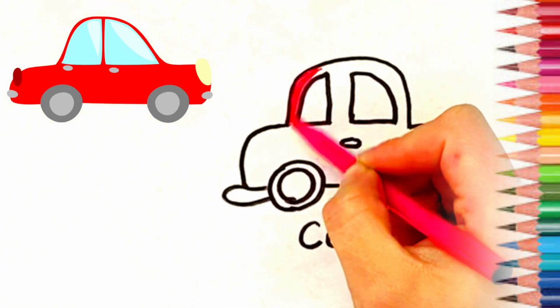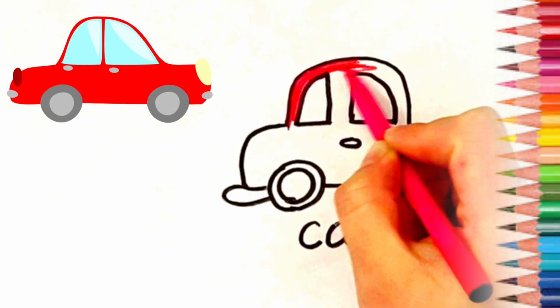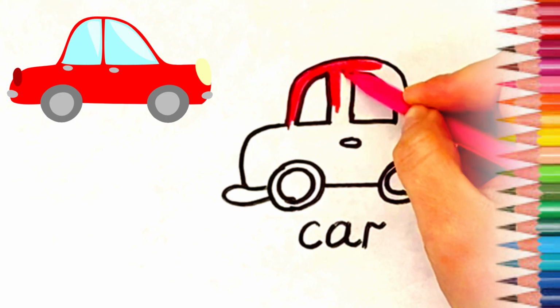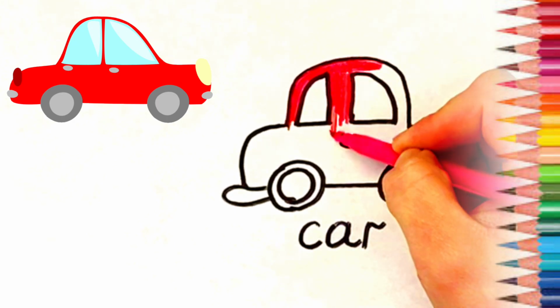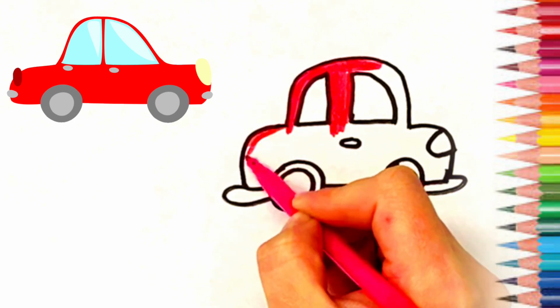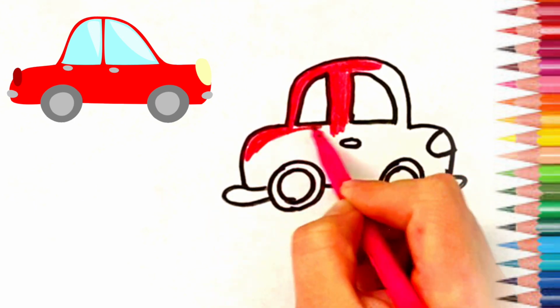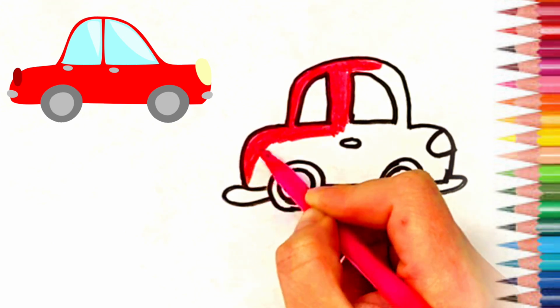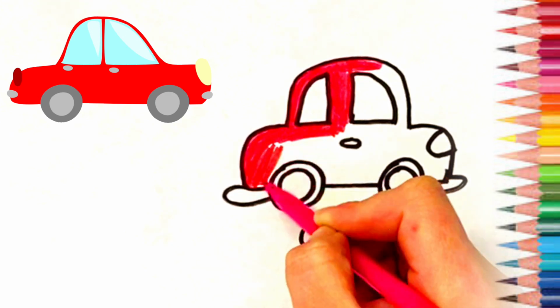I am using a red marker. Let's color the body of the car. And of course you can use other colors. Don't forget to use your favorite color. I am coloring with a red marker because I like red cars.